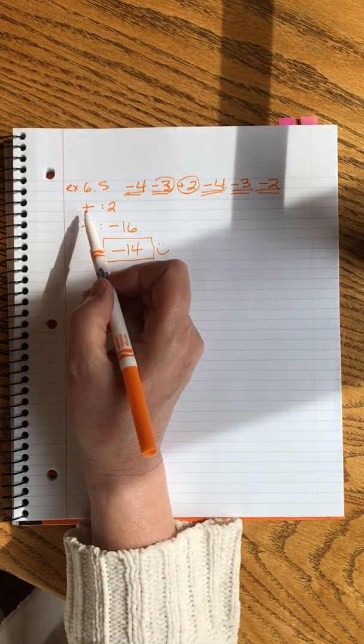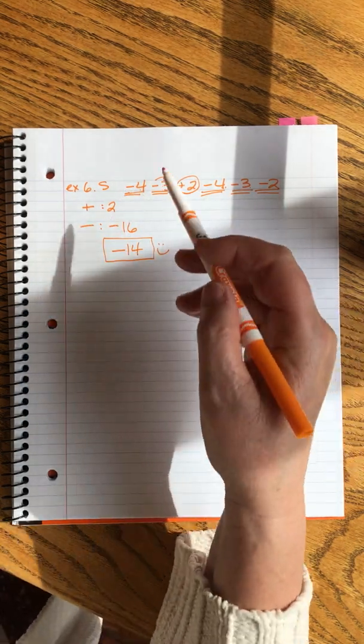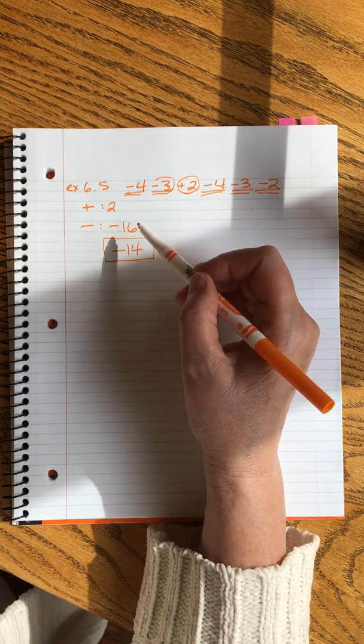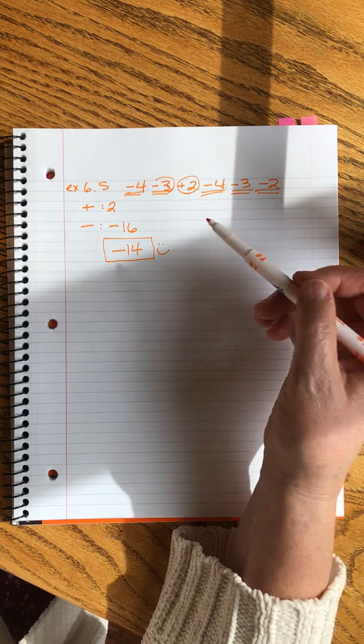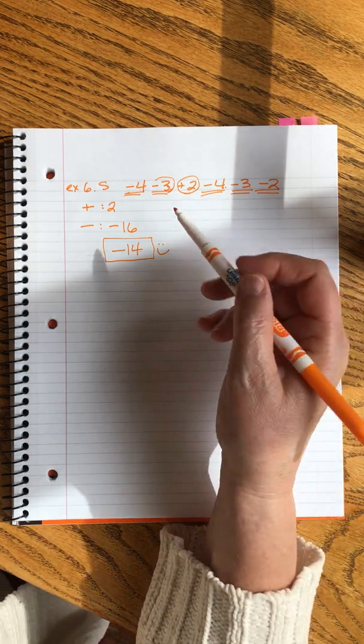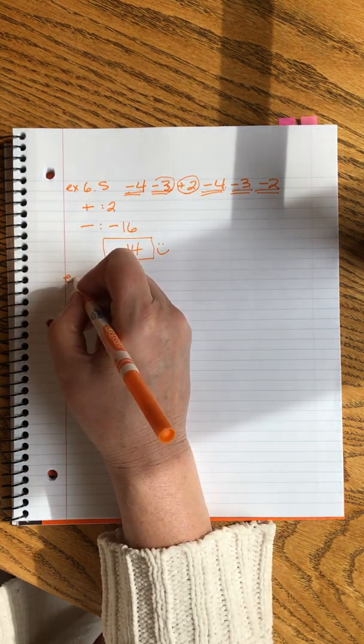Okay? I like this method better than working all the way down. To me, it's easier because we're adding all of the positives and all of the negatives together, and that's easier, right? Adding one positive and one negative is a bit more tricky in my brain. So I like to do the combination method.